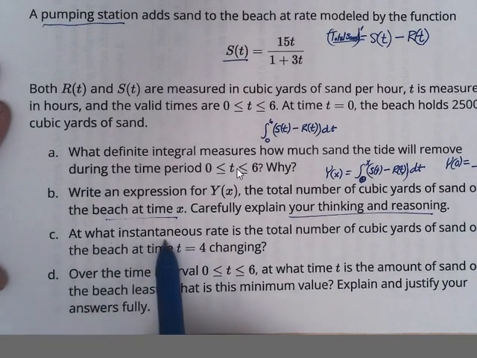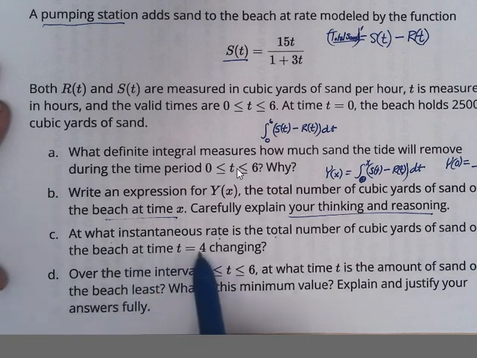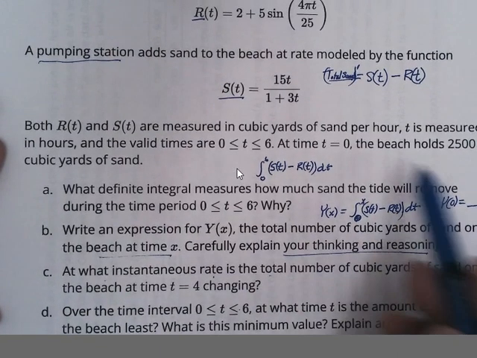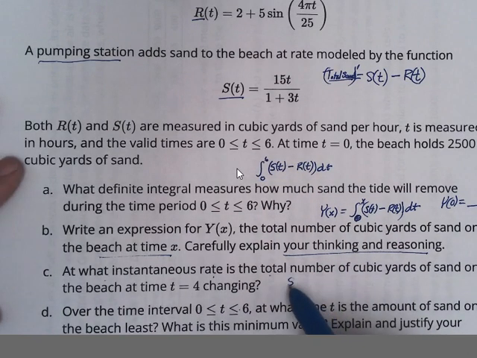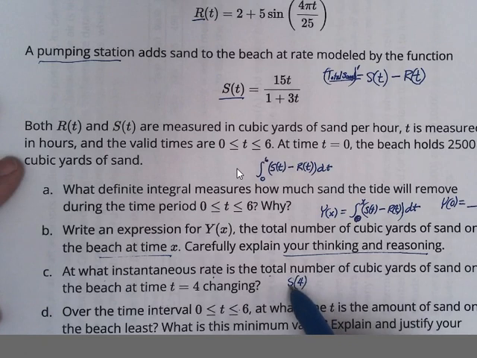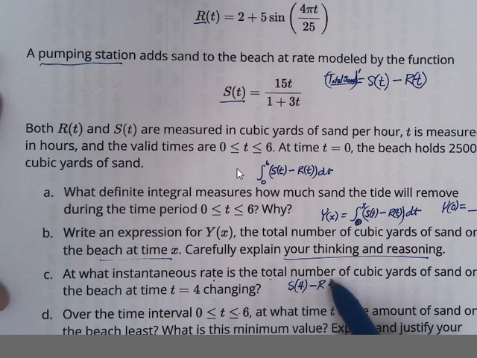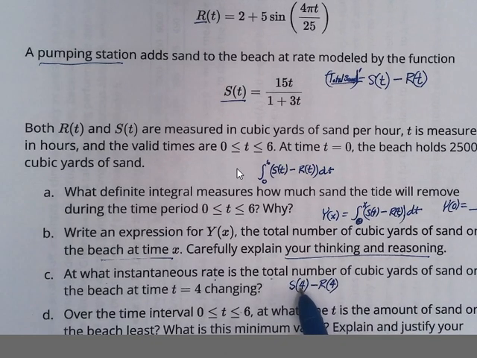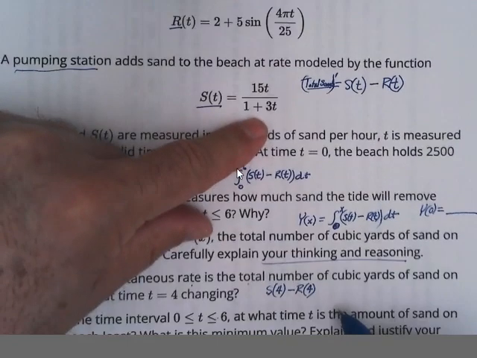At what instantaneous rate is the total number of cubic yards of sand at time 4 changing? So this is the rate of change, just this inside part. So we would do s of 4 minus r of 4. What's the rate of sand being added minus the rate the sand is being removed. And so this will be the rate of change of the cubic yards of sand. So we would put 4 into the function. So we have to go back up to here and put 4 in.